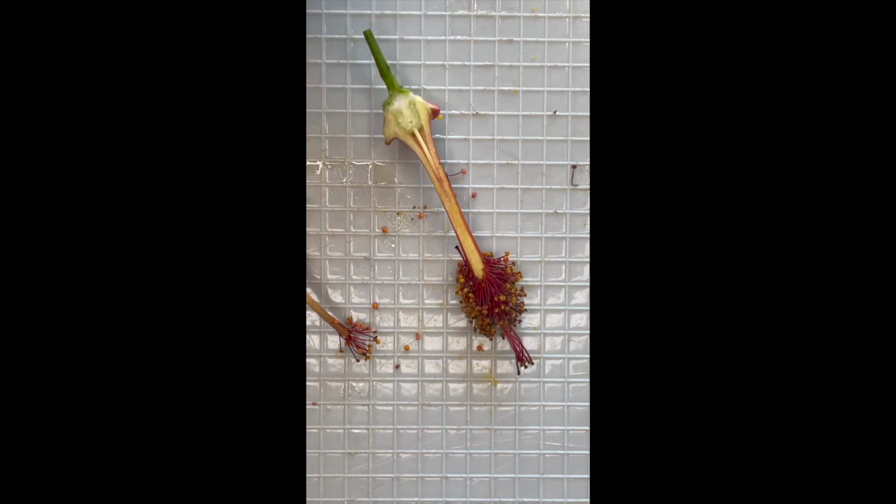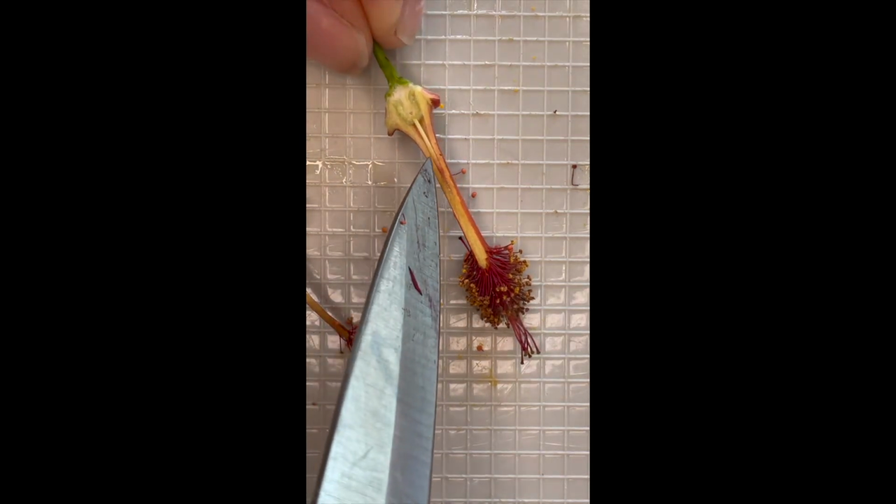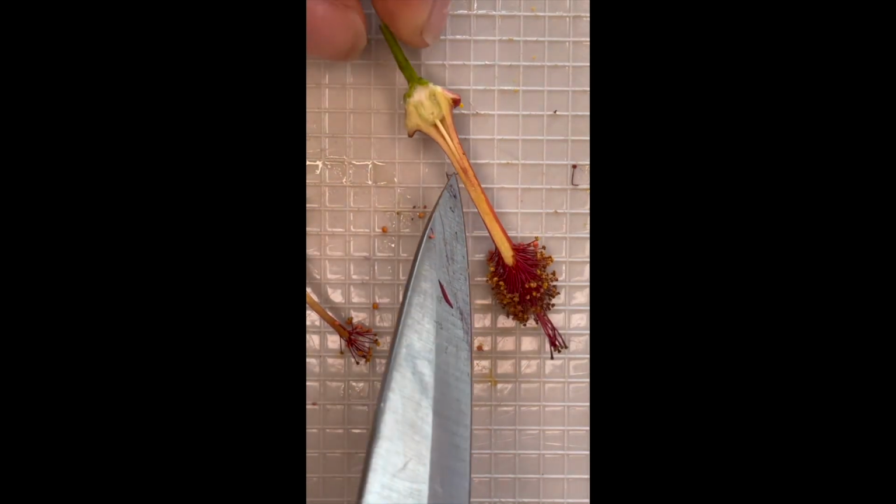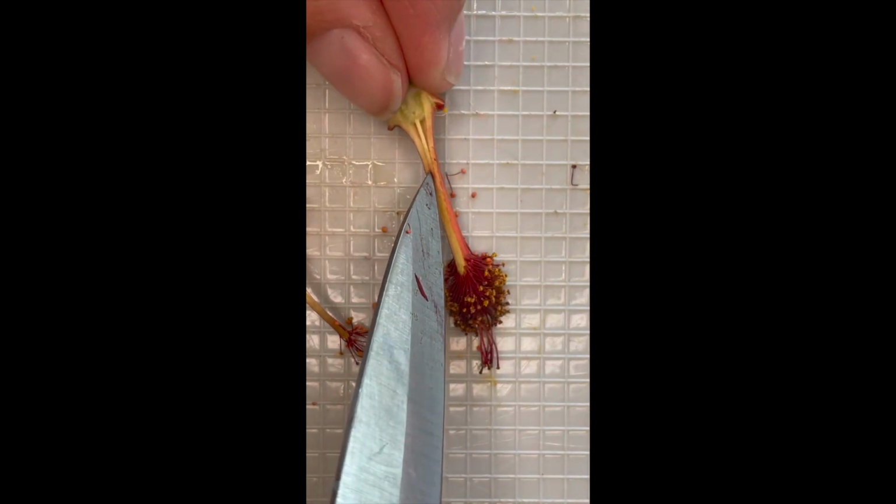Move this a little bit. There we go. So what I'm going to try to do, I might need to cut this a little bit more. So I'm going to try to separate these parts out.